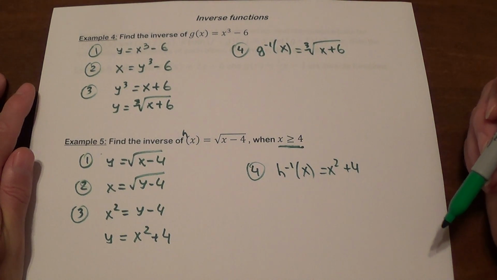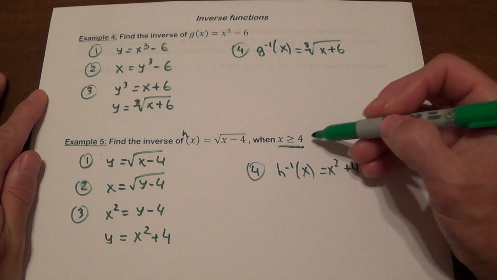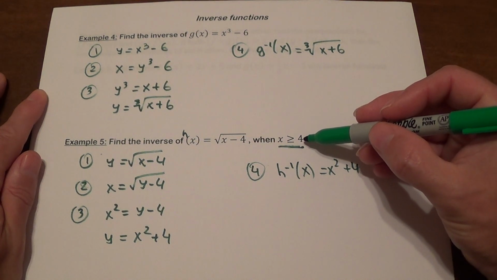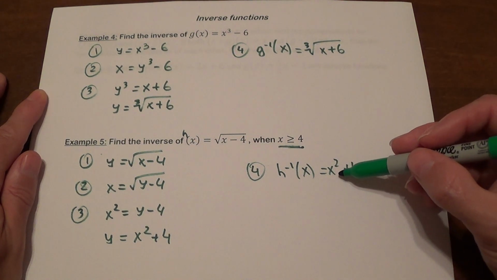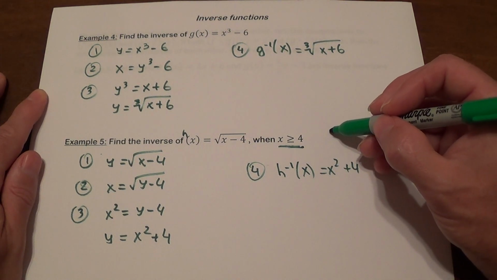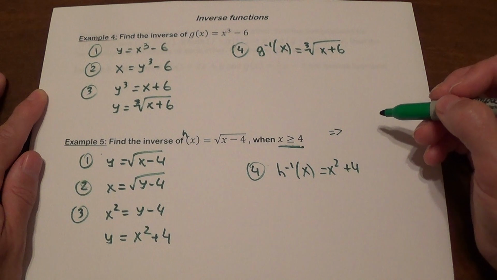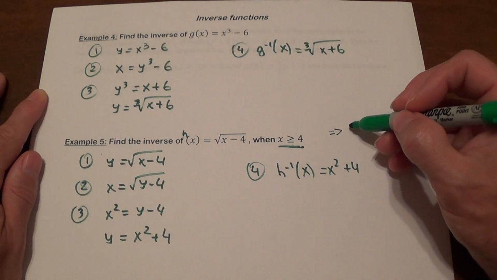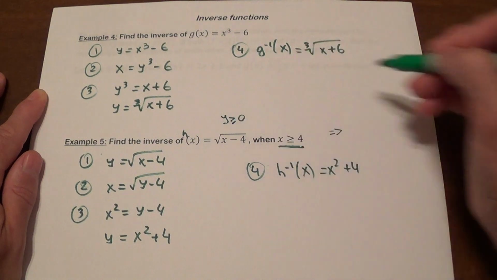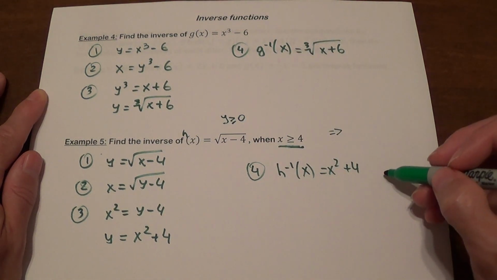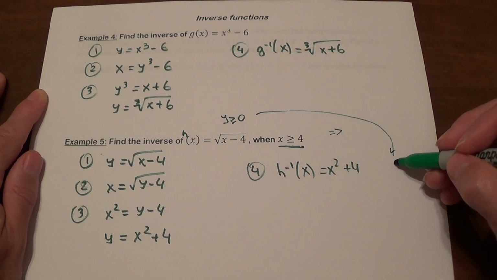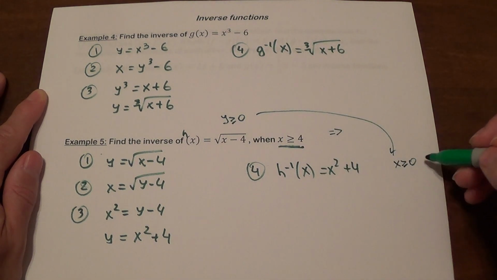And the restriction here is that if this is the case, then the y coordinates here are going to be from 0 and up, which means the x coordinates here are only going to be from 0 and up. This has to do with the range of the function. For the original function, y is going to be greater than or equal to 0, which means its inverse is going to have x greater than or equal to 0.